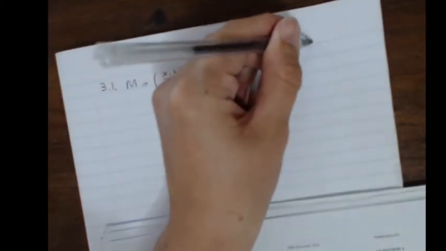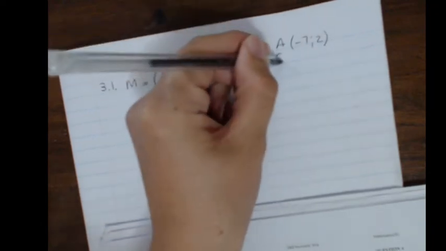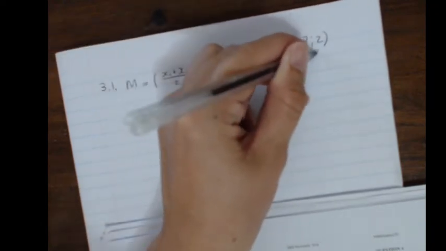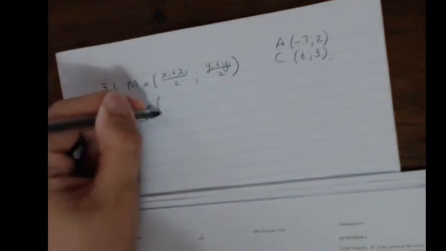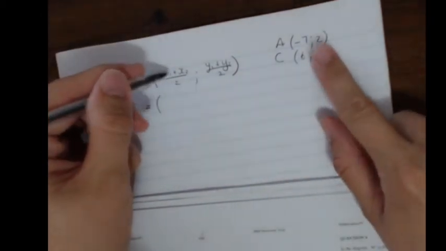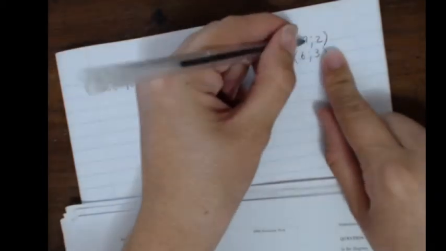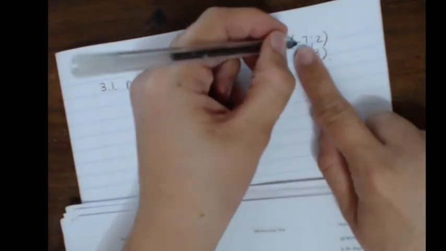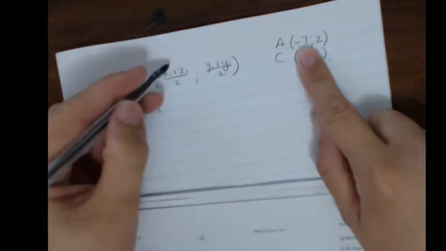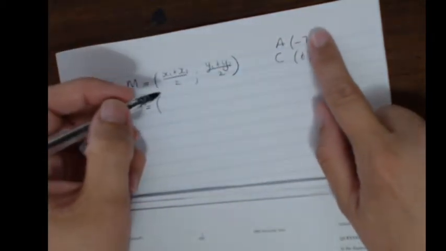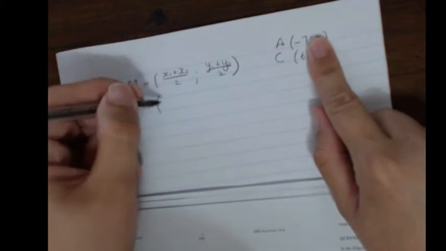The two coordinates of A and C are given as A (-7, 2) and C (6, 3). So I'm going to just substitute these values in. Let me use this as my 1 and this as my 2. So this is x1, y1, this is x2, y2.